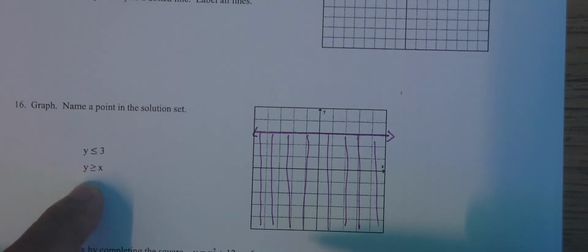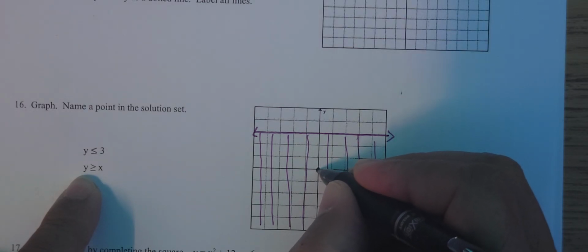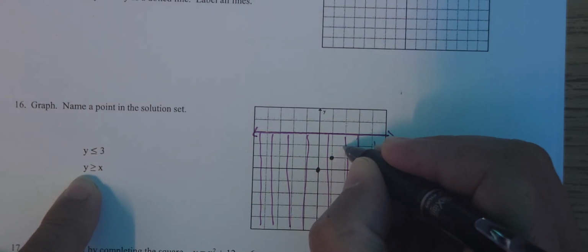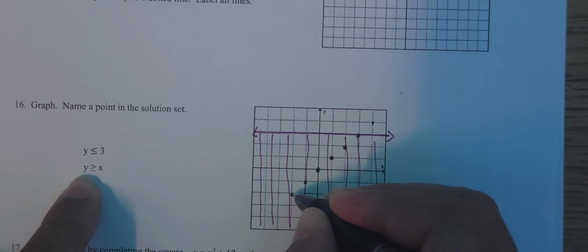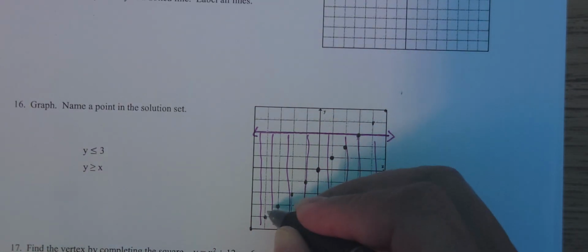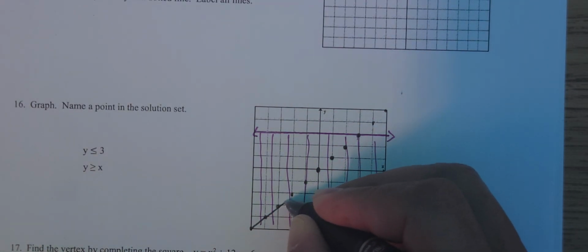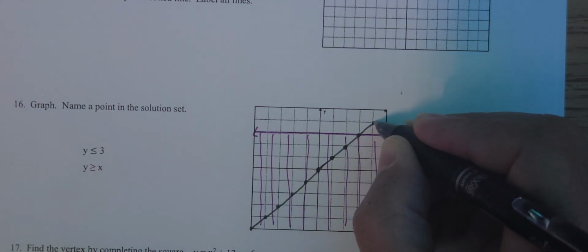And the other inequality is y is greater than or equal to x. So then that one passes through the origin and it's equal to. So it's going to hit every single one of those points because it's got a rise of 1, run of 1. And it will be a solid line. Okay, so I'm going to see if I can do a straight line here. And again, I'm sketching a solid line.